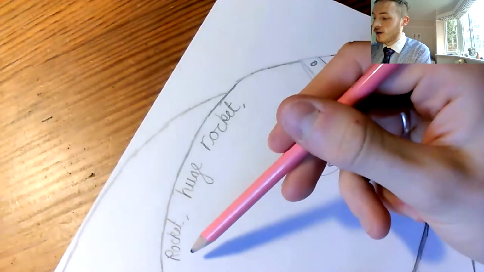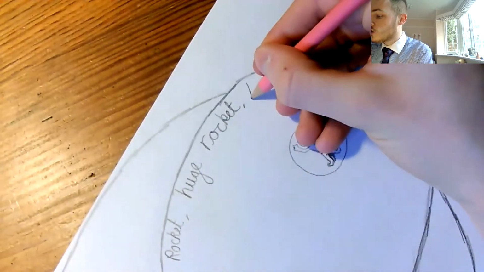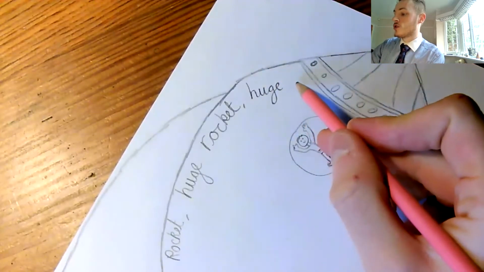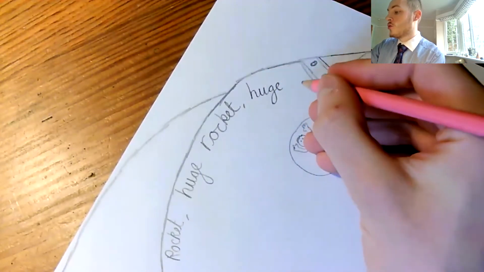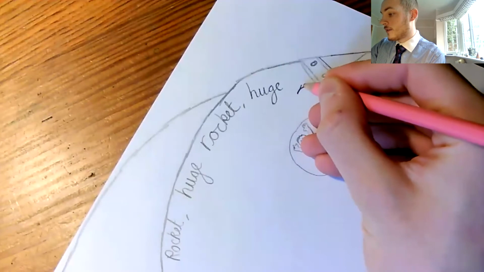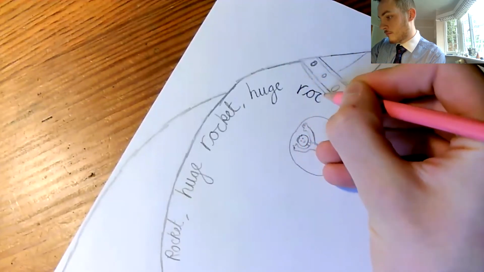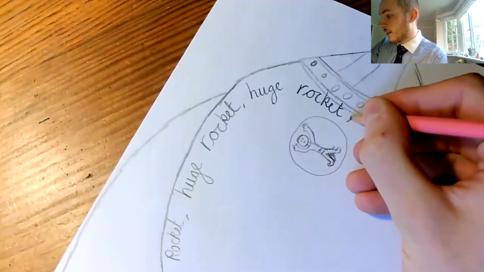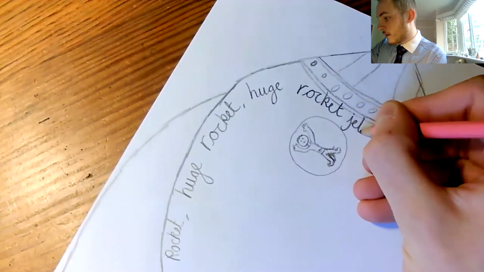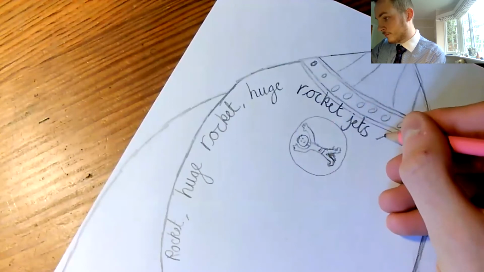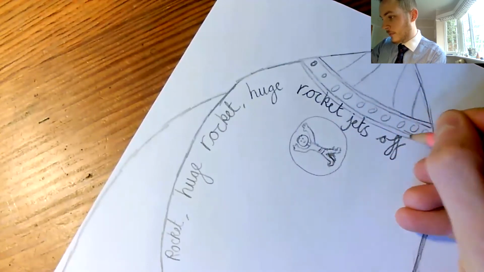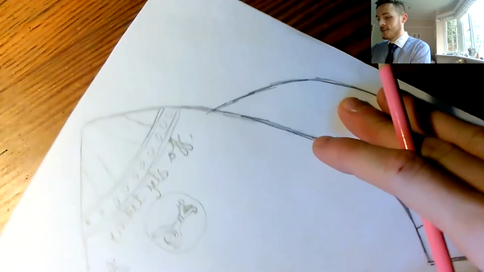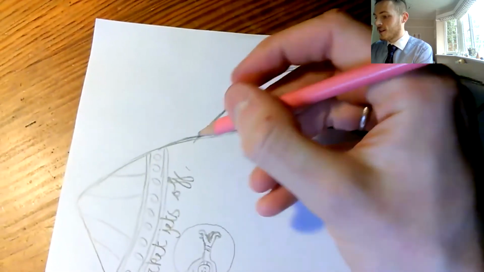So my next one: rocket, huge rocket, huge. Now I'm going to have to bend my words going around my rocket. Huge rocket jets off, comma. I'm then going to go around.